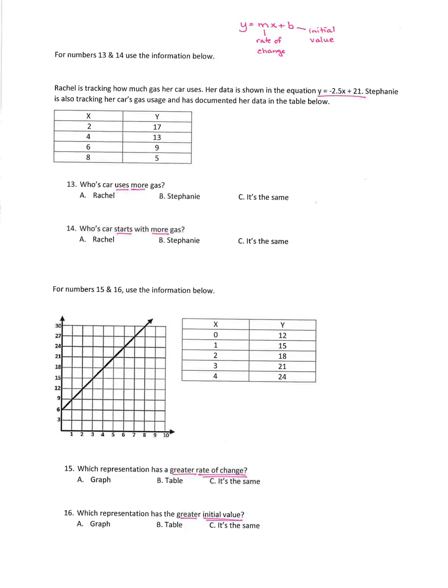For numbers 15 and 16, use the information below. Number 15, which representation has a greater rate of change? A, graph, B, table, C, it's the same. Number 16, which representation has a greater initial value? A, graph, B, table, C, it's the same.